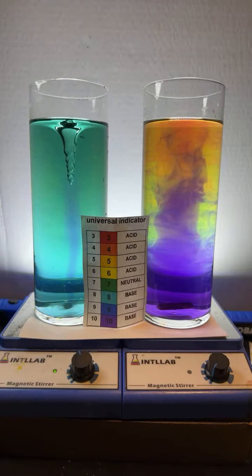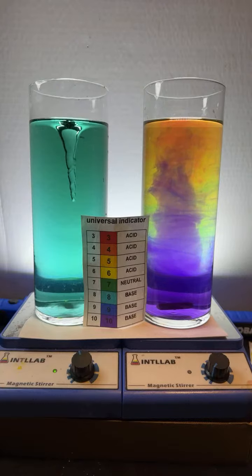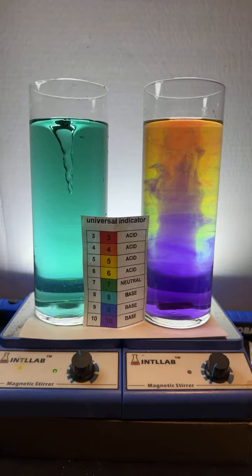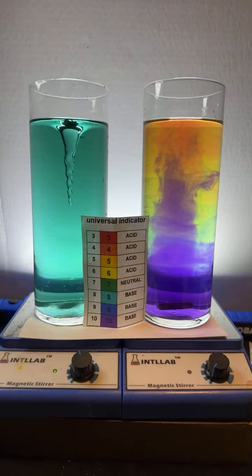It's a flame tube that helps you visualize sound. It's very cool.